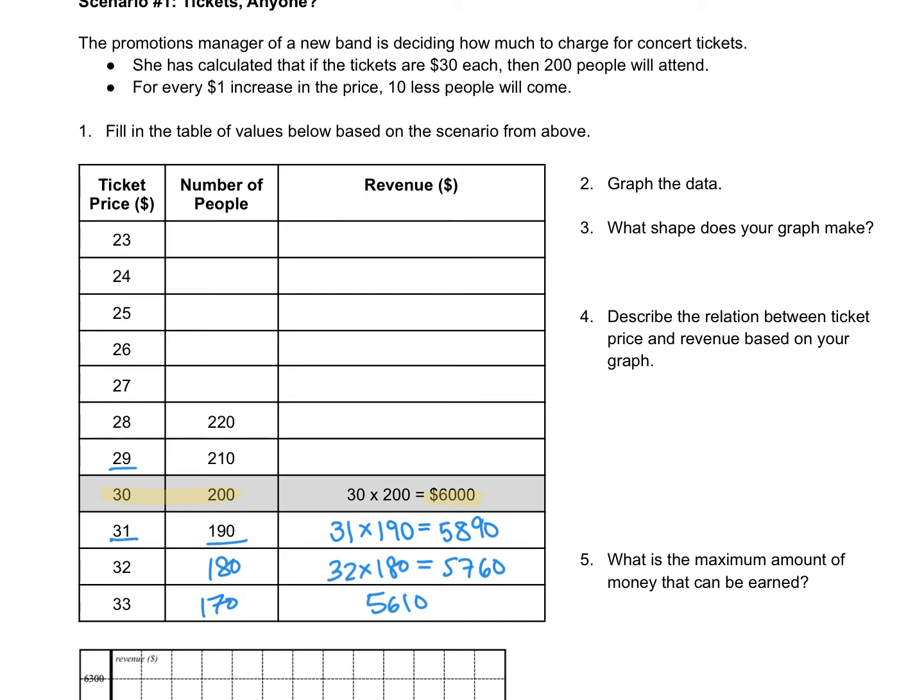So for $29, an extra 10 people will come, so 210. If I multiply the price by the number of people, I actually get 6,090. So that's more. So let's continue dropping the price. For $28, 220 people will come. And for that, 28 times 220 is 6,160. And if we keep decreasing the price, for $27, we'll have 230 people. If we multiply that, you get 6,210. If you'd like, you can pause the video here to continue your chart and then come back to check.